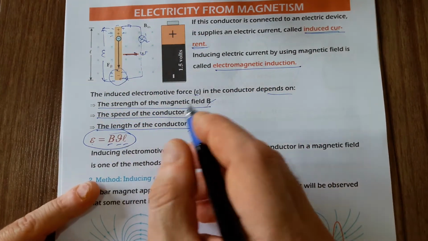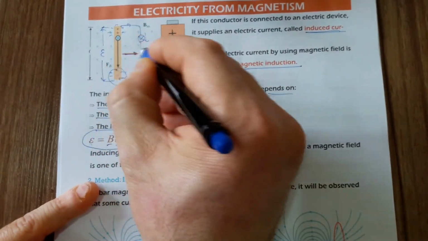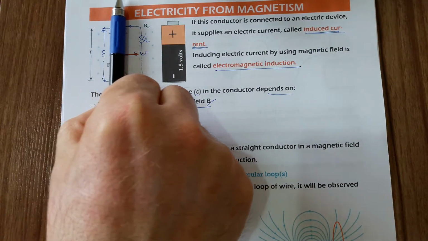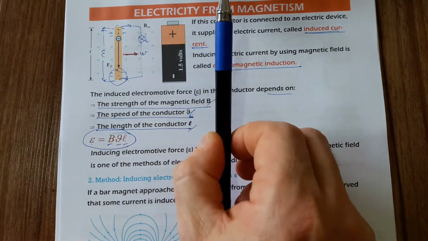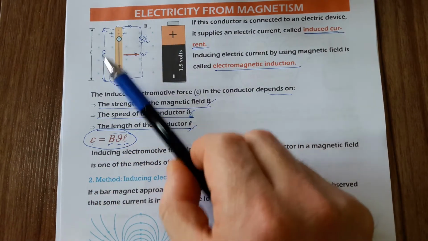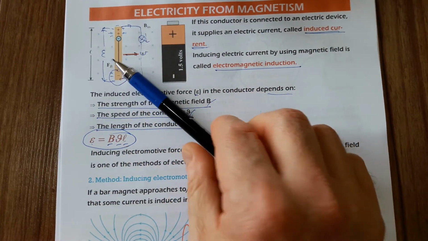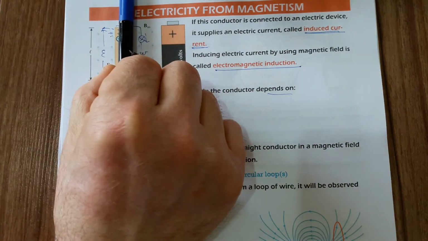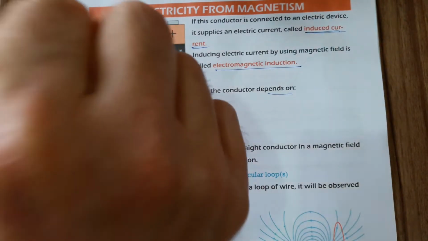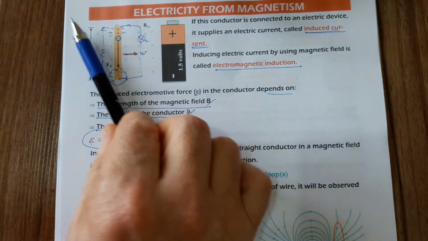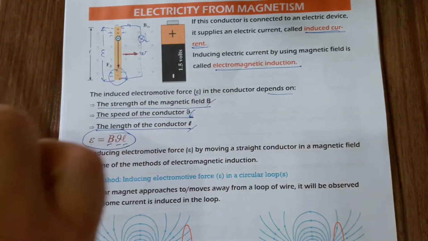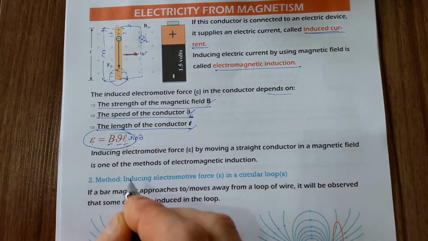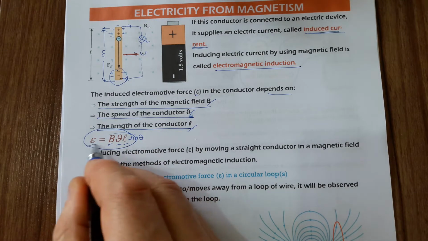So the key information is that when you are pulling the conductor, you should cross the magnetic field lines. If the conductor crosses the magnetic field lines, in this case there will be induced EMF or induced current on this conductor. But if the conductor is moving parallel to the magnetic field lines, there will be no force acting on the charged particles, so there will be no induced EMF. If you pull the conductor at an angle to the magnetic field lines, you just add sine theta here, and you can calculate the induced EMF again.